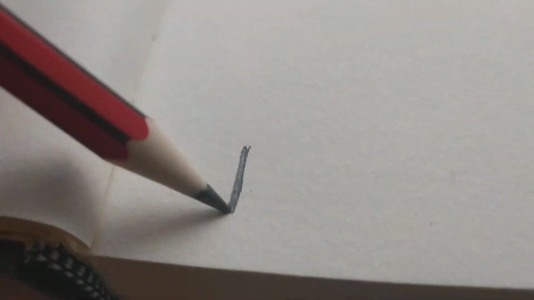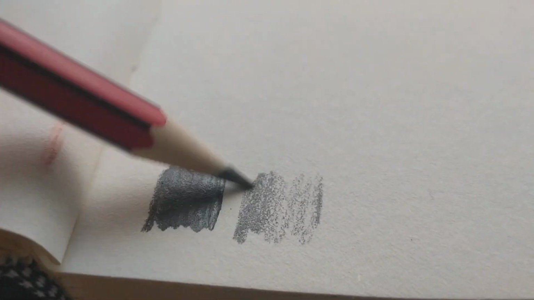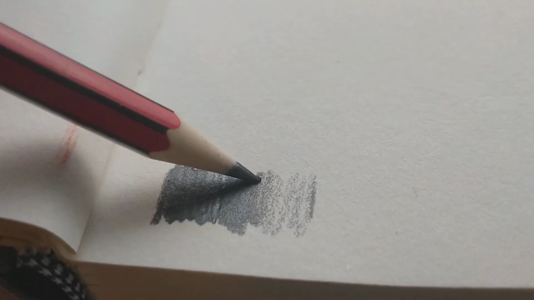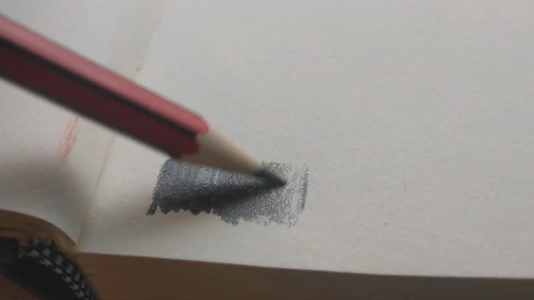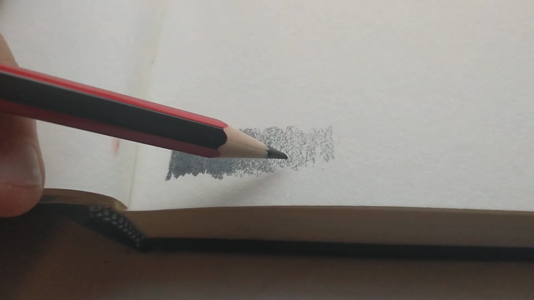What I mean by that is, if I give you an example, I can press quite hard and get quite dark lines, but if I press lightly, I can get quite faint lines. So you get quite the tonal range, dark to light, quite variable.